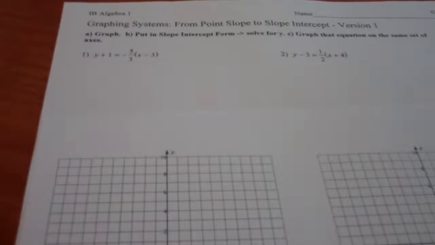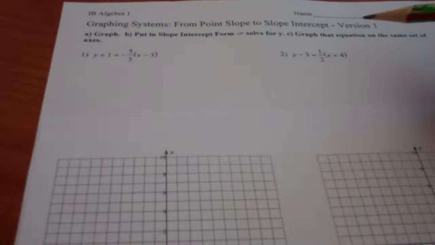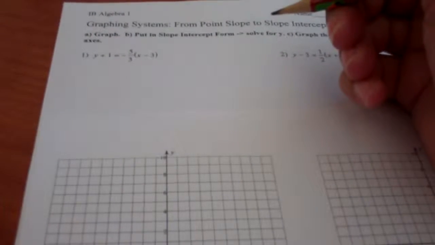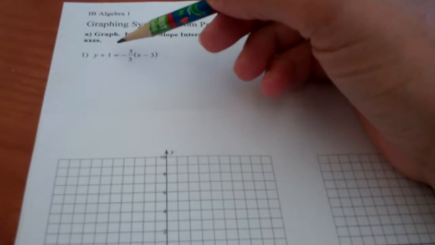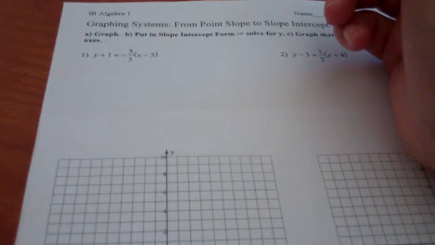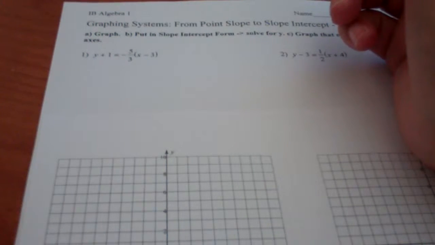This is Graphing Systems from Point Slope to Slope Intercept, version 1. I'm going to be doing number 1 as we did on the board. Here we go. We have our equation y plus 1 equals negative 5/3 times the quantity x minus 3.